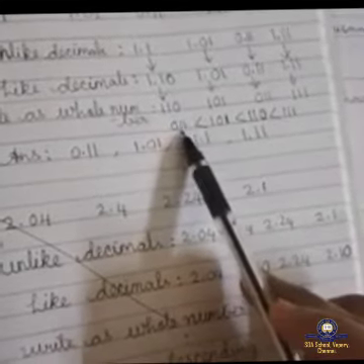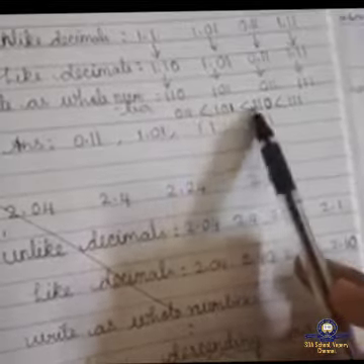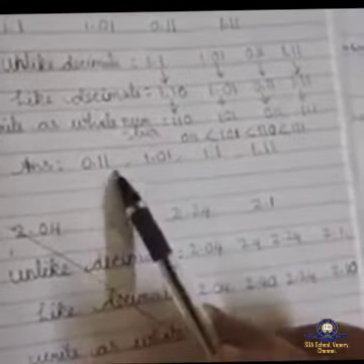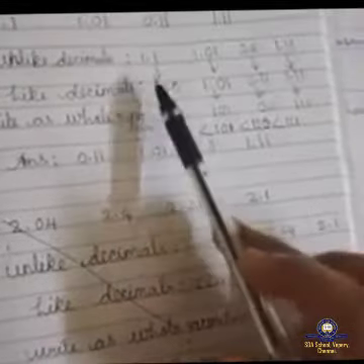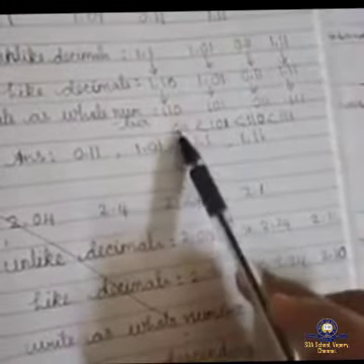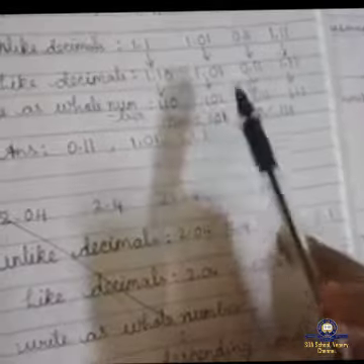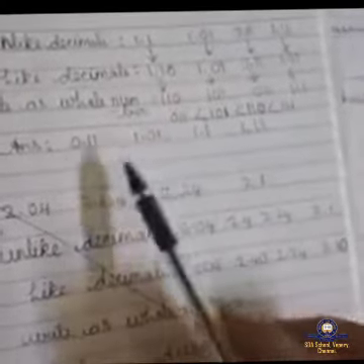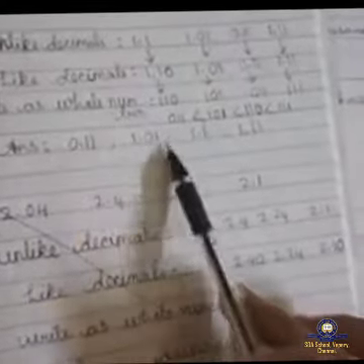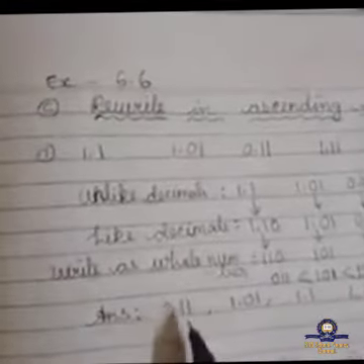First, we have to change it into a whole number, right? After comparing the whole numbers, we have the answer, and we have to take it from the given decimals. This whole number belongs to which decimal? According to that, we are arranging in ascending order. Understand, students?